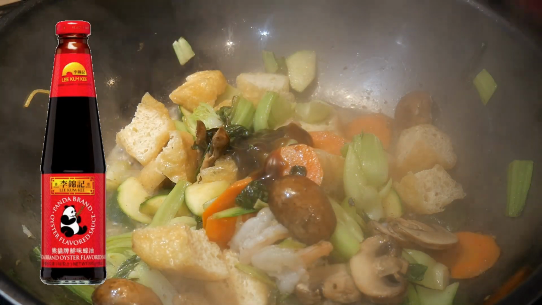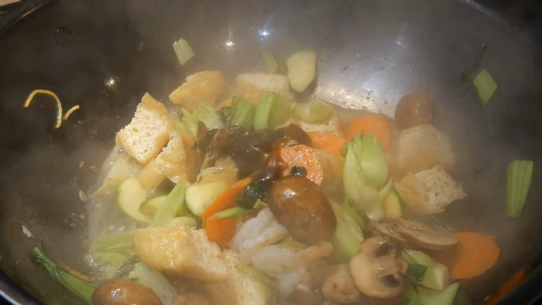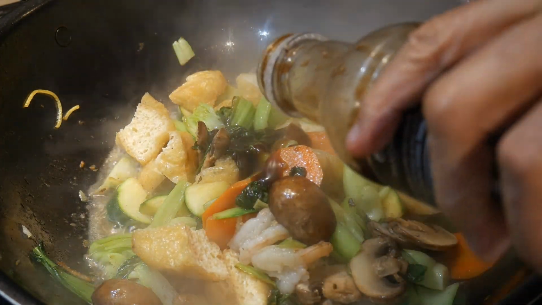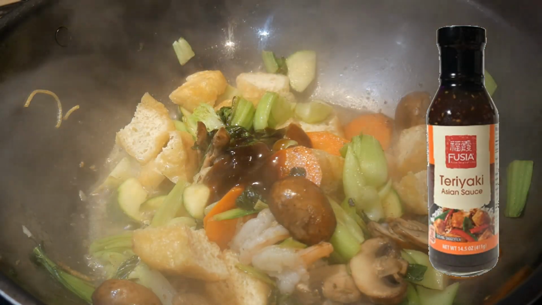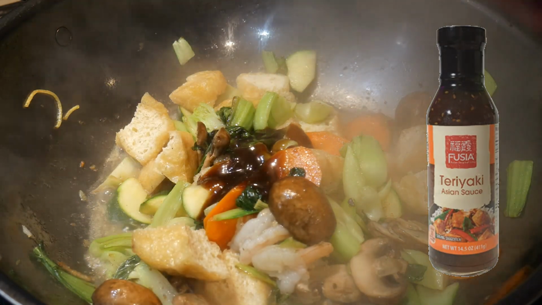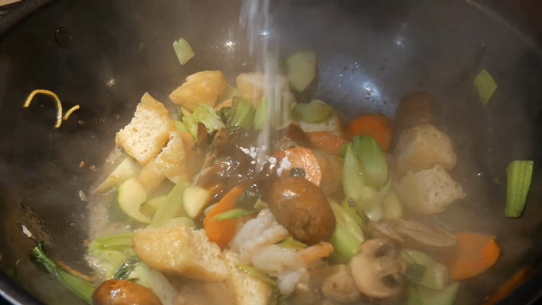Oyster sauce will provide the umami flavor, will make the dish more savory, but at the same time, it will enhance the natural flavor of the food ingredients. And this is followed by addition of a little bit of teriyaki sauce I happen to have on hand, which I would like to use up. When I added the soy tofu puff, I add some additional water.